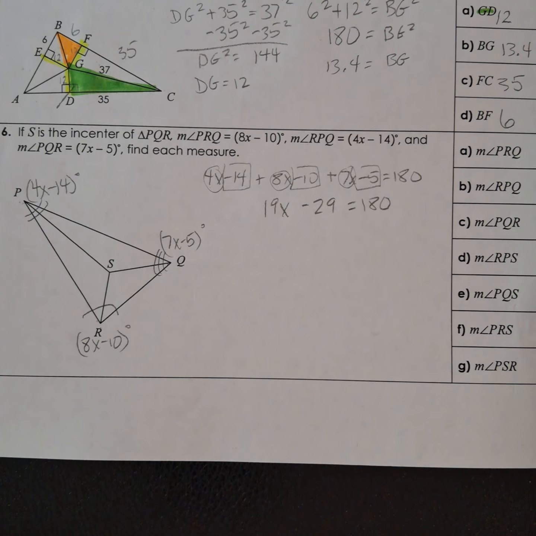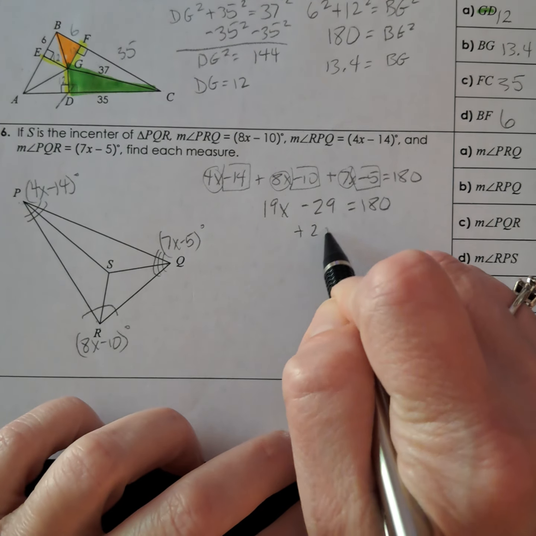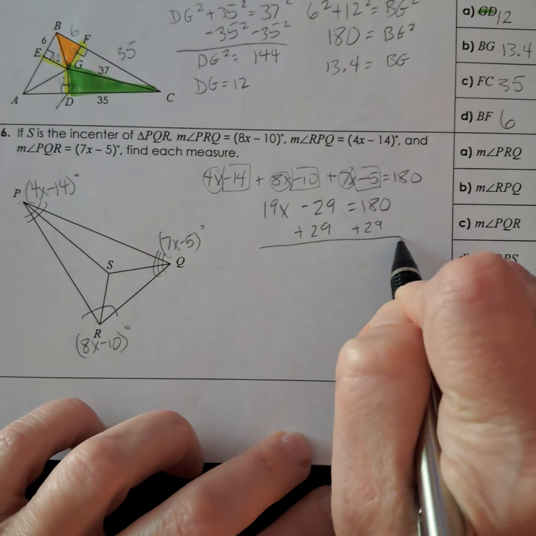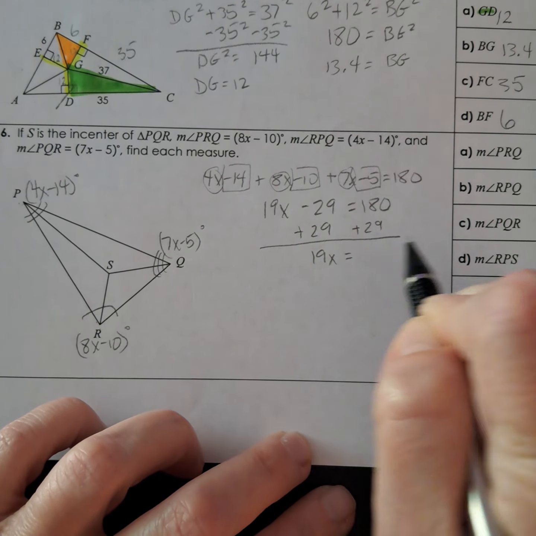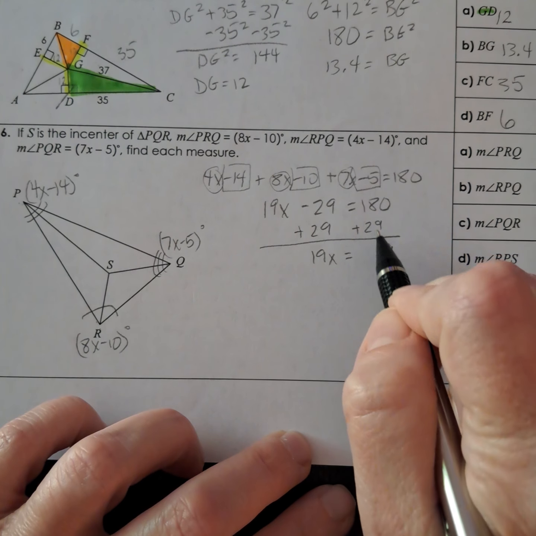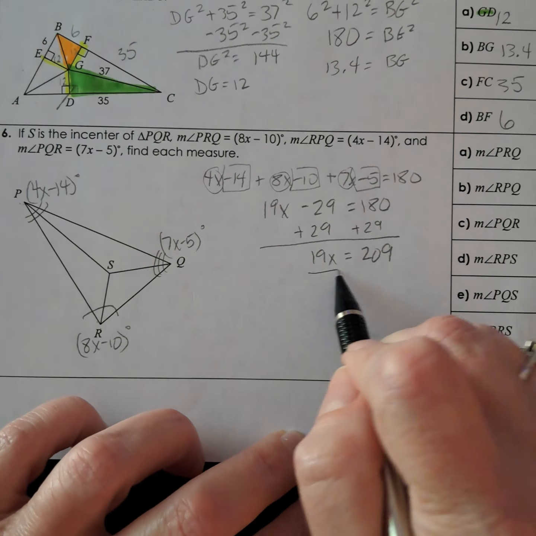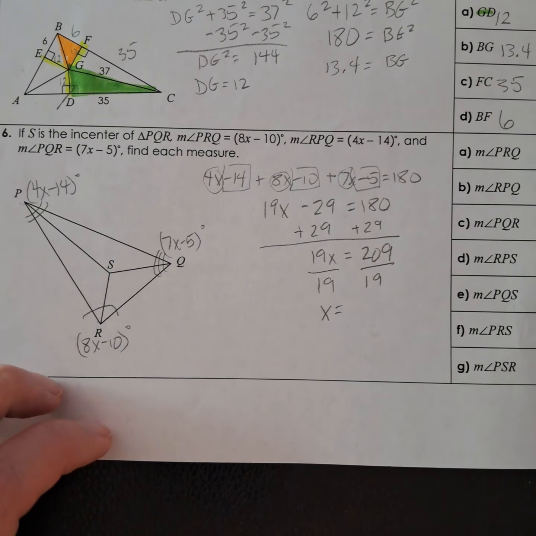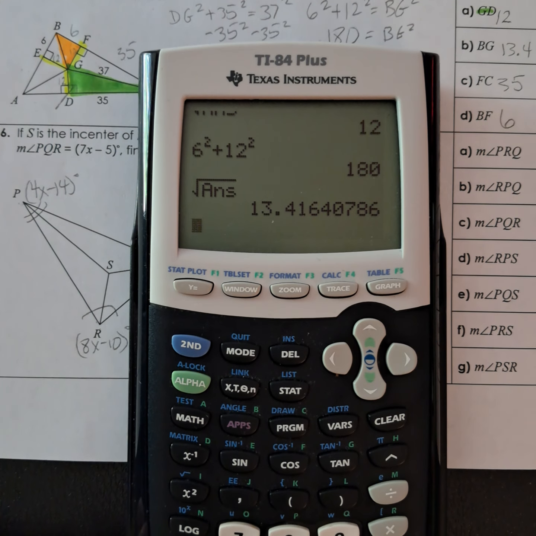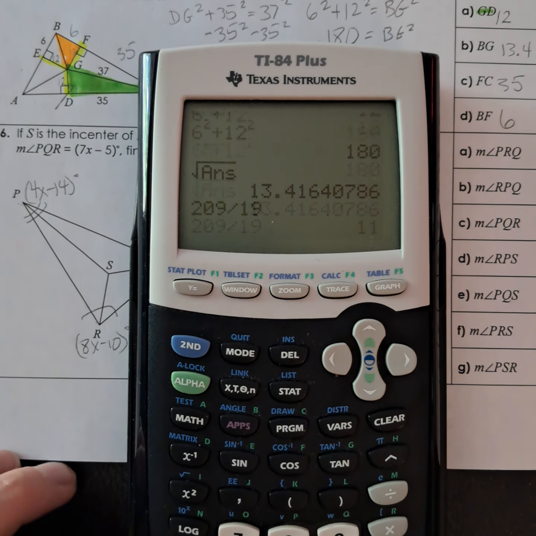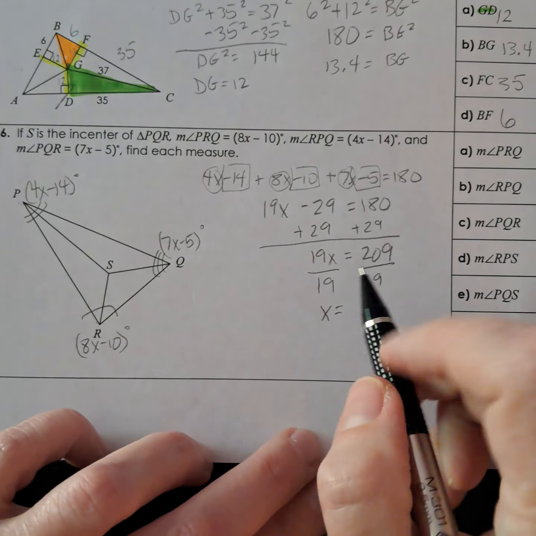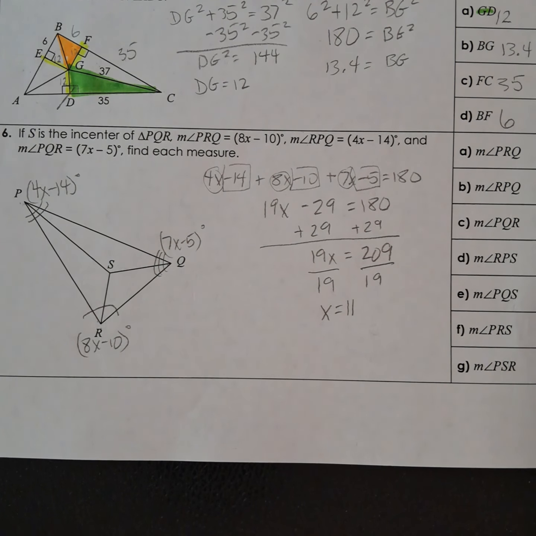Let's add 29 to the other side, and then I'll have my numbers combined. That's 209 divided by 19. So every x is an 11.